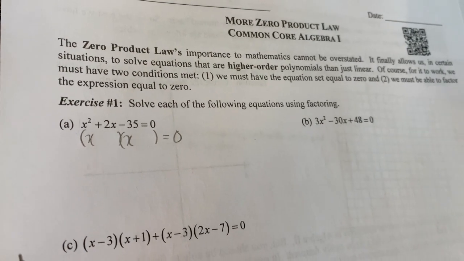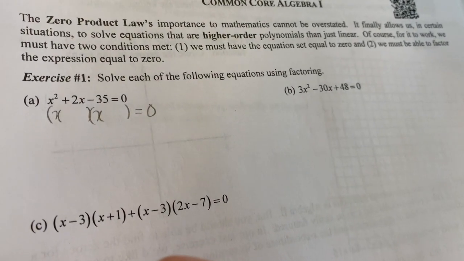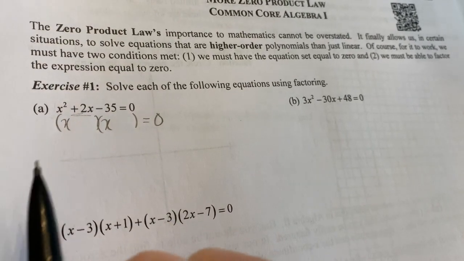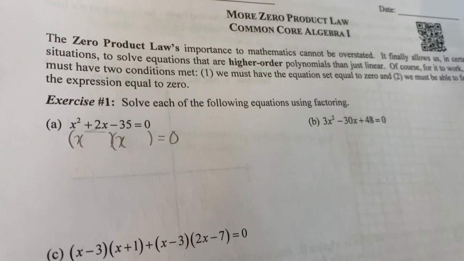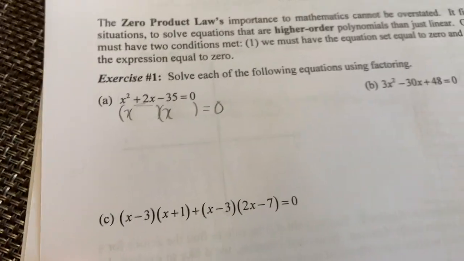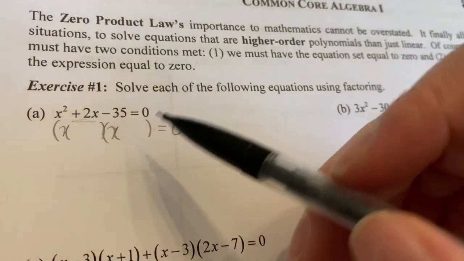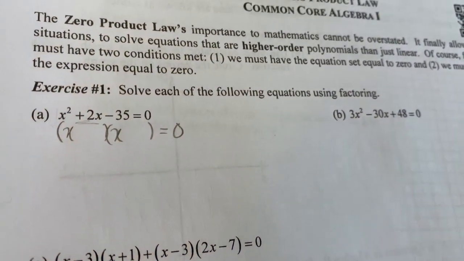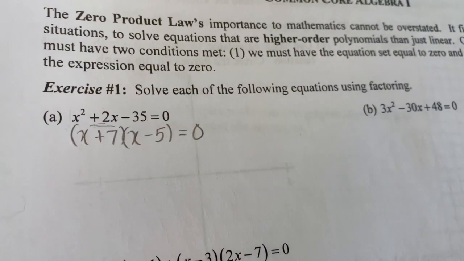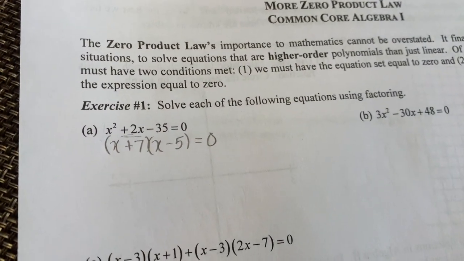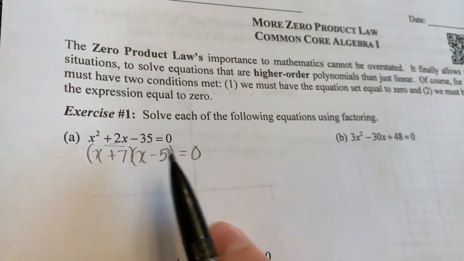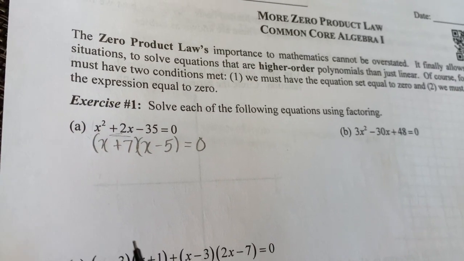And remember that if the last term is negative, that means that the two numbers are different signs, and the middle term will tell you which one is larger. So the negative 35 means that we have two different signs. So our 7 and our 5, one is going to be positive, one's going to be negative, and the middle term being positive tells you that it's the larger one. So the larger would be 7, so this is going to be plus 7 and minus 5. And if you need more clarification on that, remember, 7 times negative 5 gives me negative 35. 7 plus negative 5 gives me 2, which is what we want.